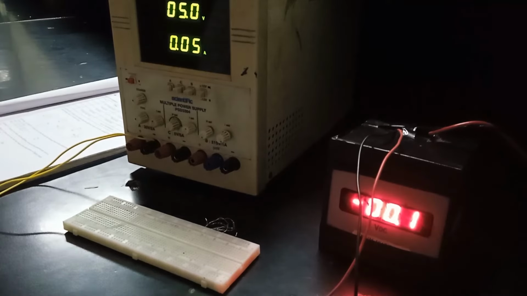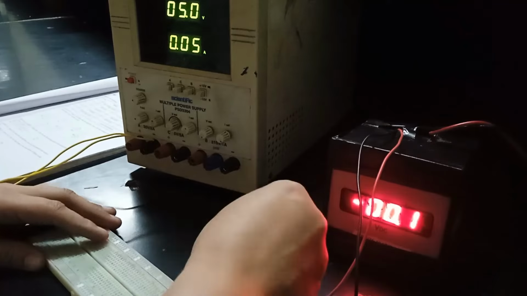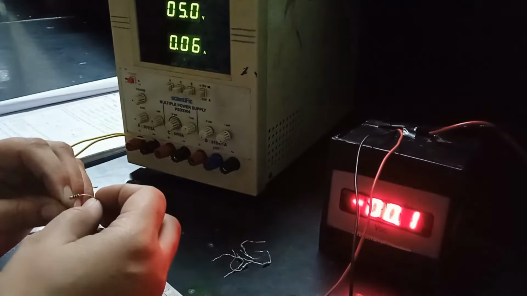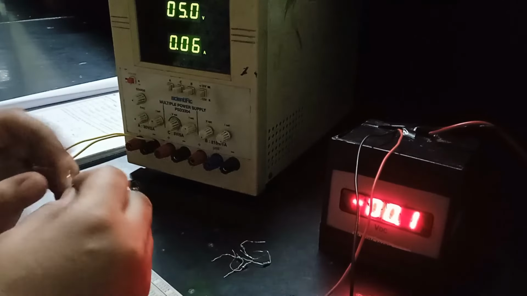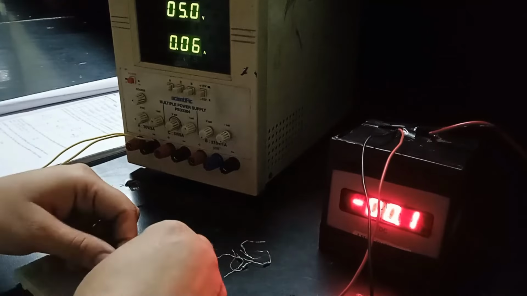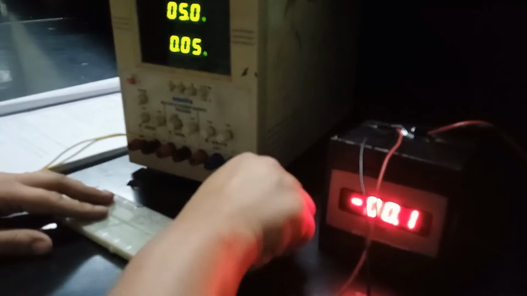For the working of KVL, Kirchhoff's voltage law, we are supposed to connect 5 resistances together, and all the 5 resistances will have 1 kilo ohm resistance. 1 kilo ohm means brown, black and red. So let us start making the circuit diagram. So this is the first resistance.